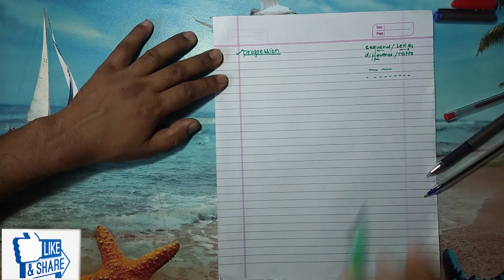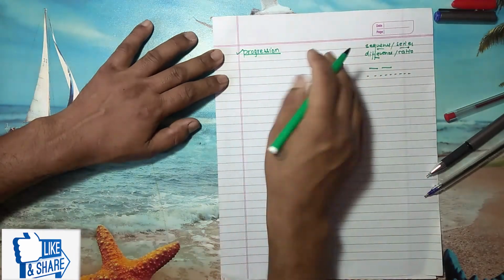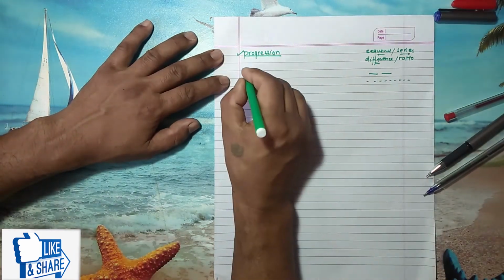Clear? Okay, with an example let's try to make it more clear.